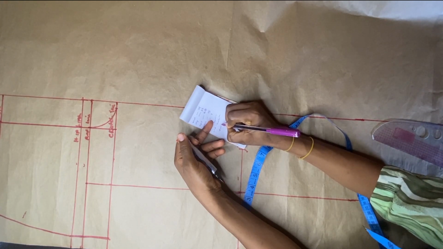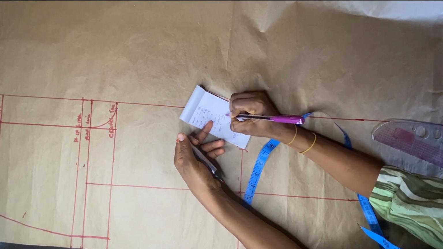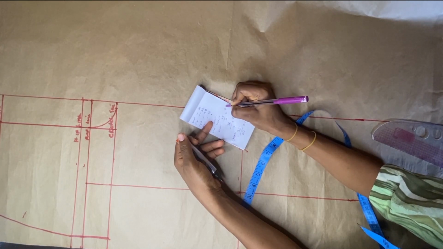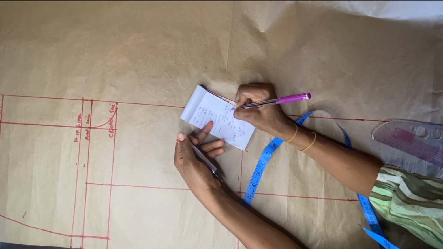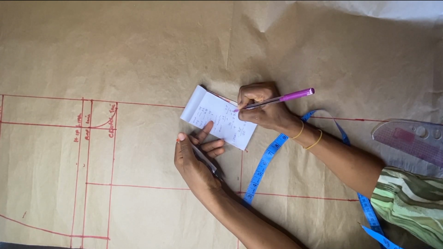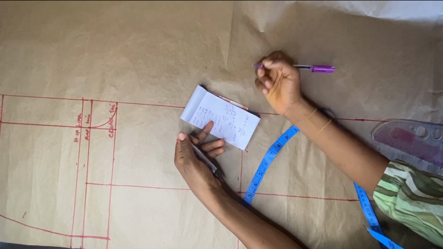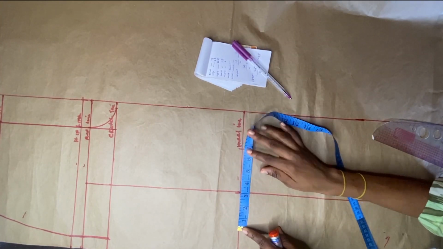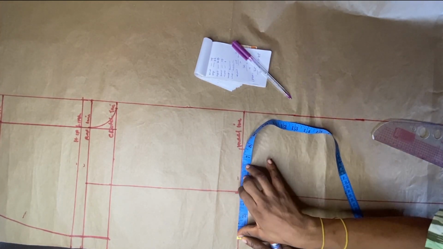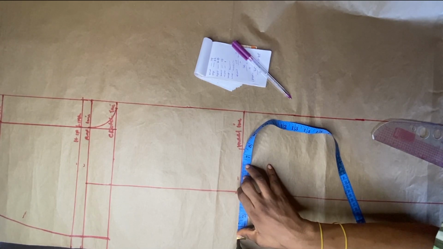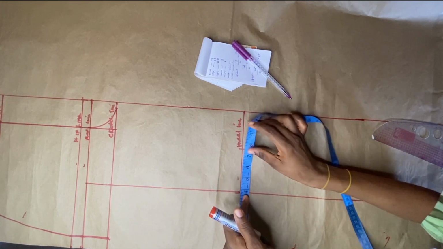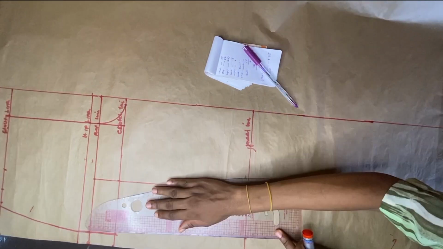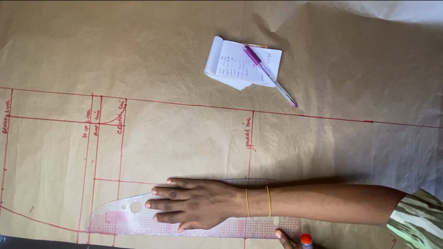So now what I'll be doing is taking my knee circumference divided by 2, then I'll divide it on both sides. So my knee was 16, divided by 2 is 8 inches. So that 8 inches, I'm going to share it on both sides of the line. So I'm going to take 4 inches towards this point, and then take 4 inches again towards the other side. So we have altogether 8 inches.